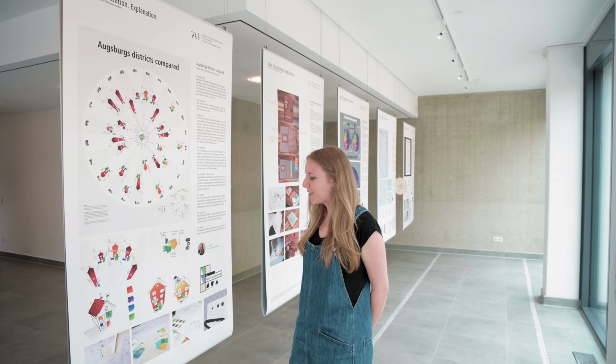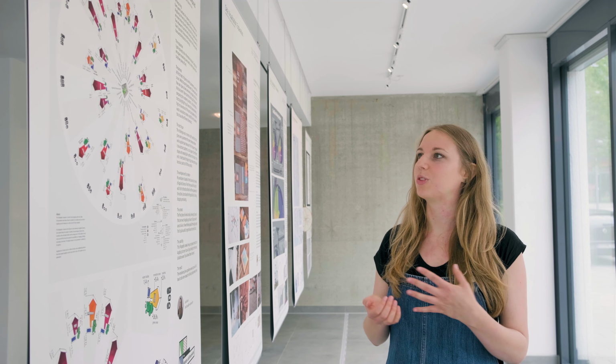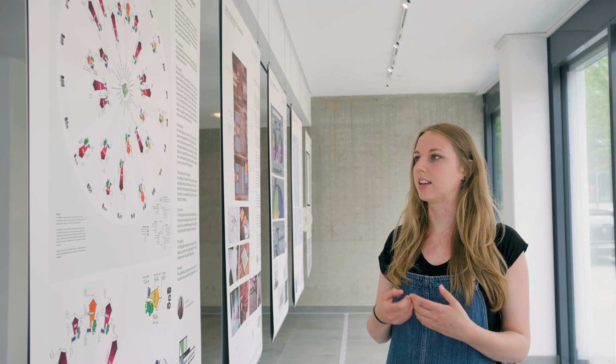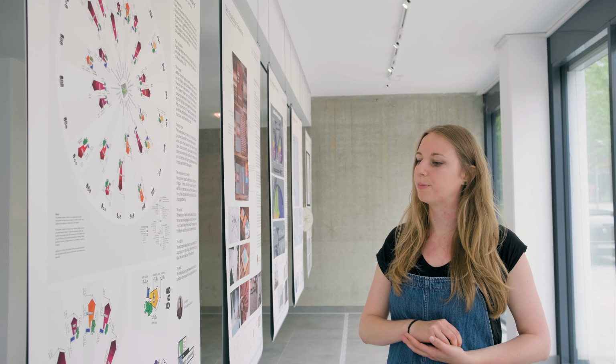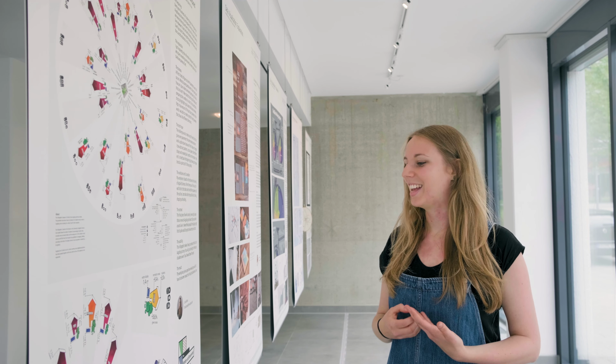And then at some point I decided that I don't want to keep it that abstract. I want to have a sign that you can relate to and that fits into my concept. So I came up with the idea to make tiny little houses, because it's about a city where there are a lot of houses and it's about living there.